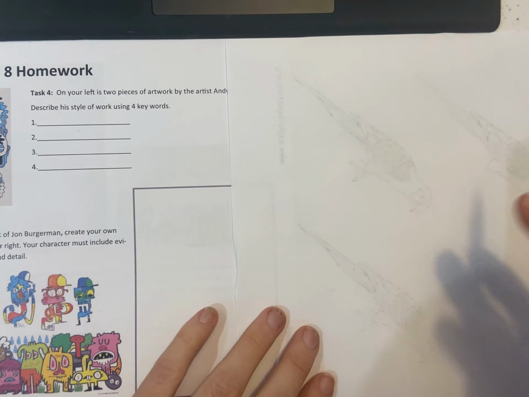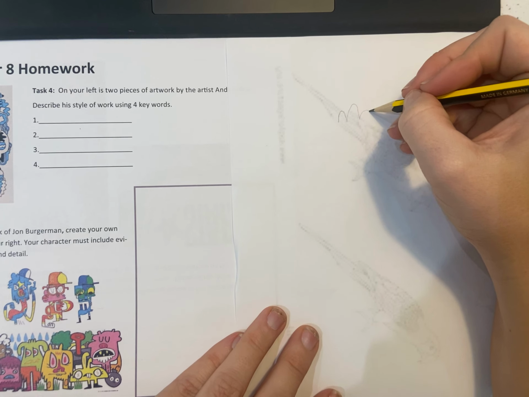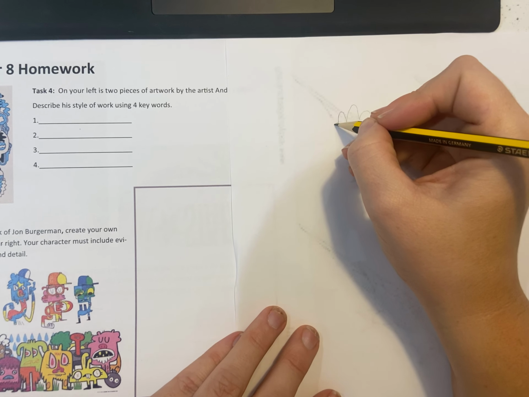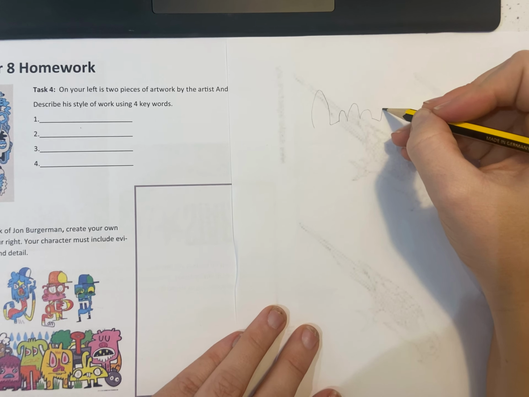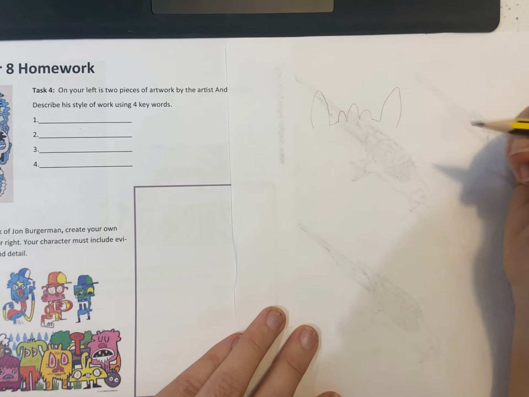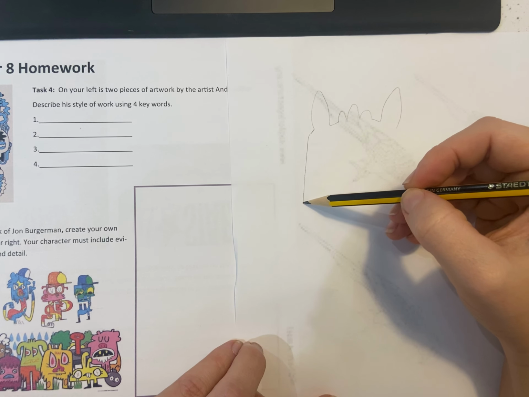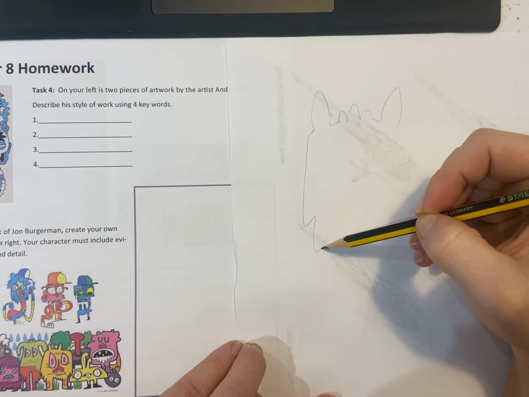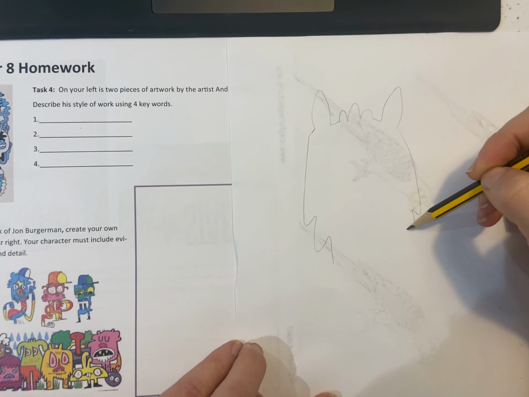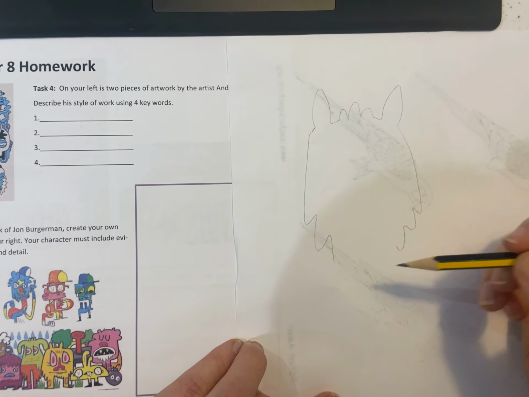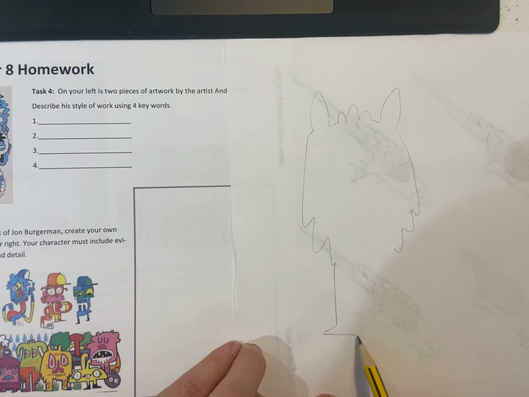So I am going to go for a little bit of tufty hair in the middle, and then I'm going to go for some ears. I'm going to bring it down. I'm going to give it some legs.